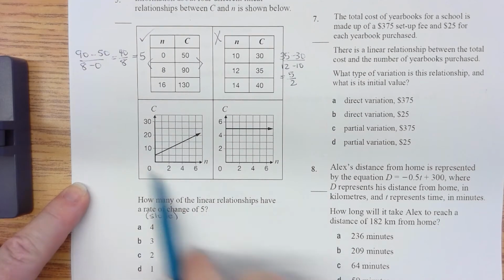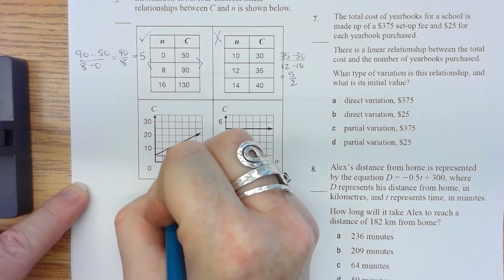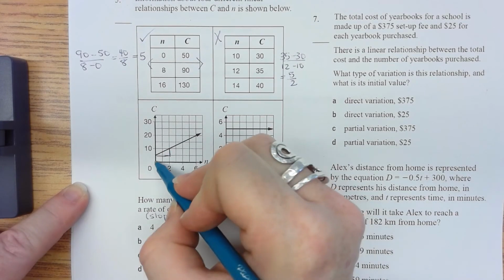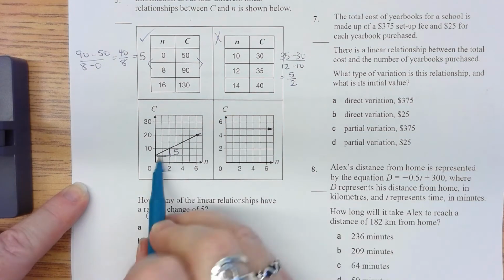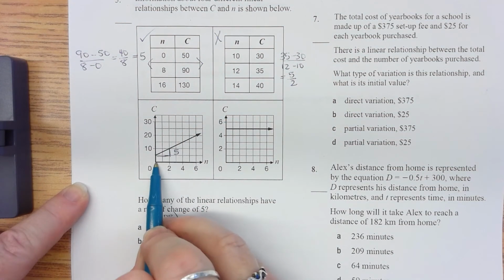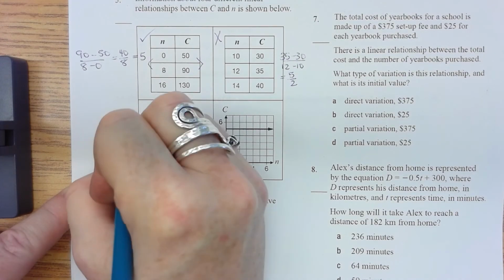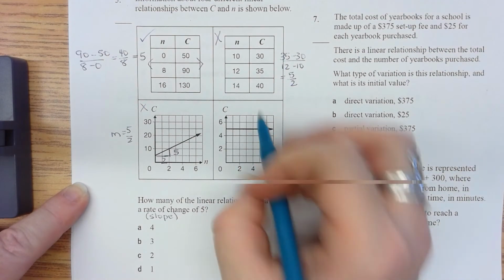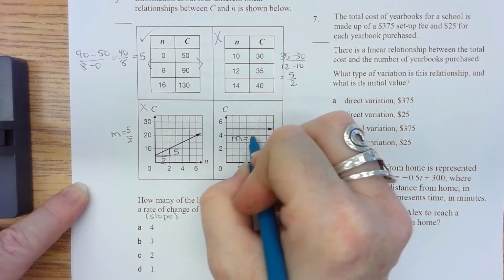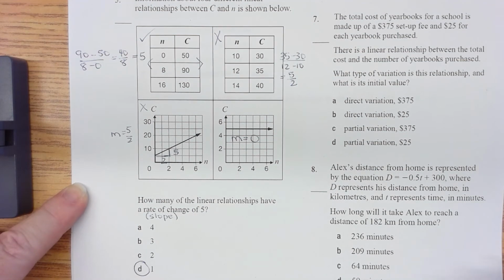If I come here and look at the graph, again I'm going to do rise over run. It's going 0, 5, 10, so my rise is 5. In this case, these are going by 1, so my run is 2. So my slope is 5 over 2, and this one does not. And then this one, because it's a horizontal line, I already know that my slope is 0. So that means that only one of these has a rate of change of 5.